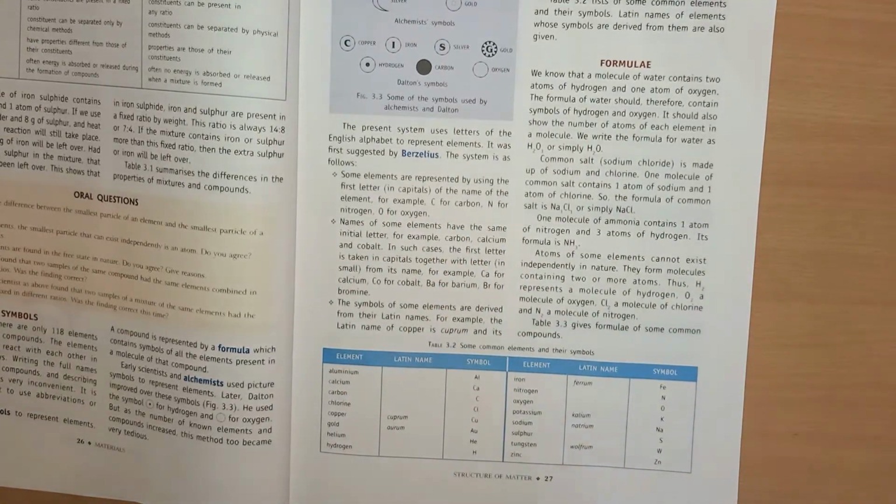So after Dalton introduced some symbols, when more and more elements and compounds were discovered, this method also failed.